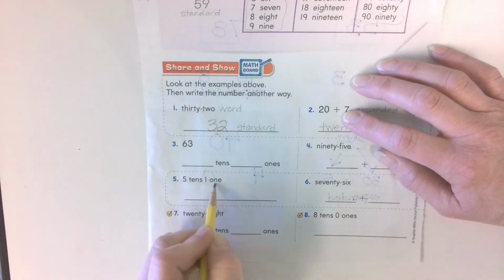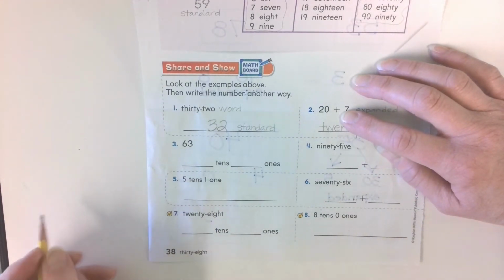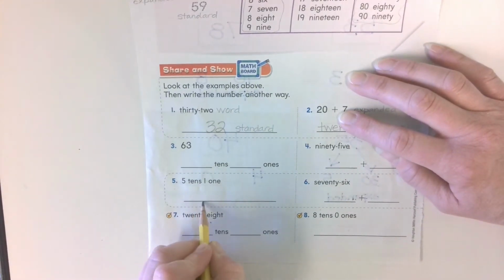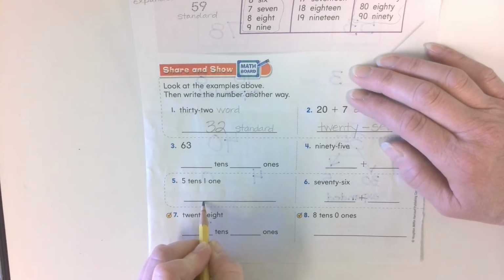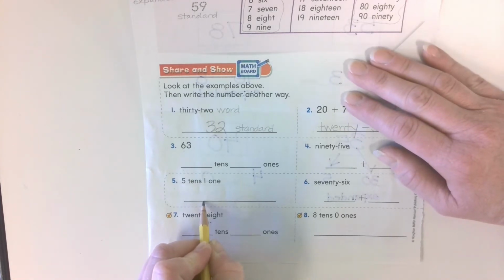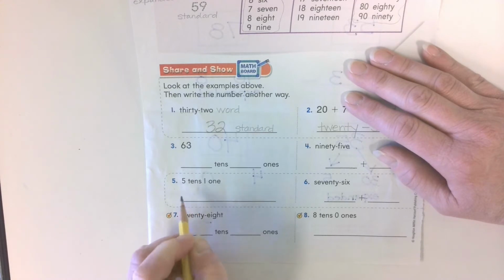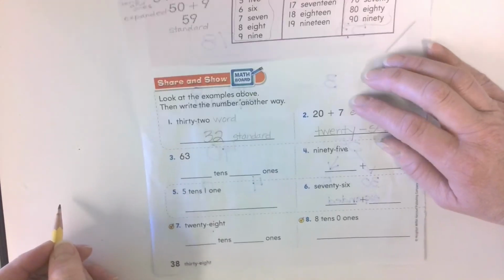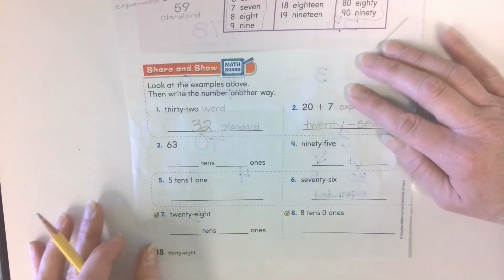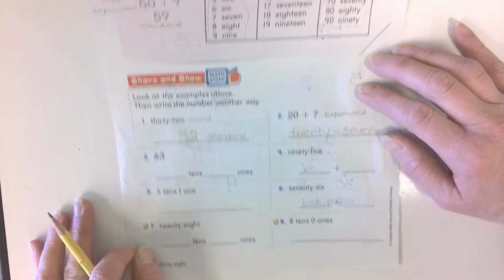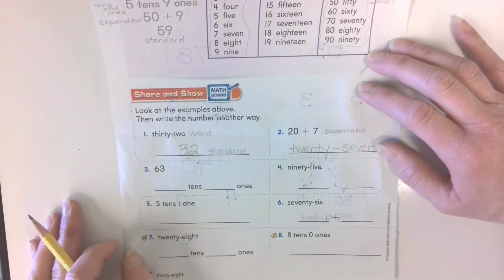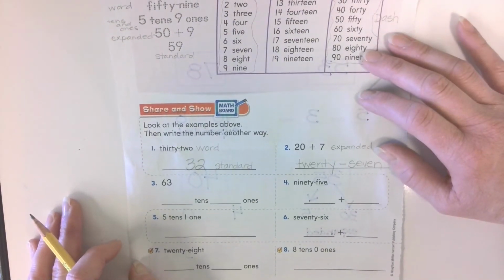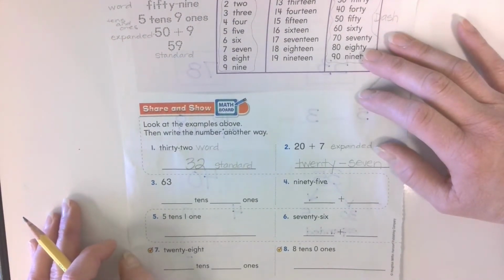Here, this is written as tens and ones. I can't write this in expanded form, and I can't write it as tens and ones. So I'm going to have to write it in word form or standard form. So the same with the rest of these. Hopefully that makes sense. Finish up page 38 and set it aside for just a minute.